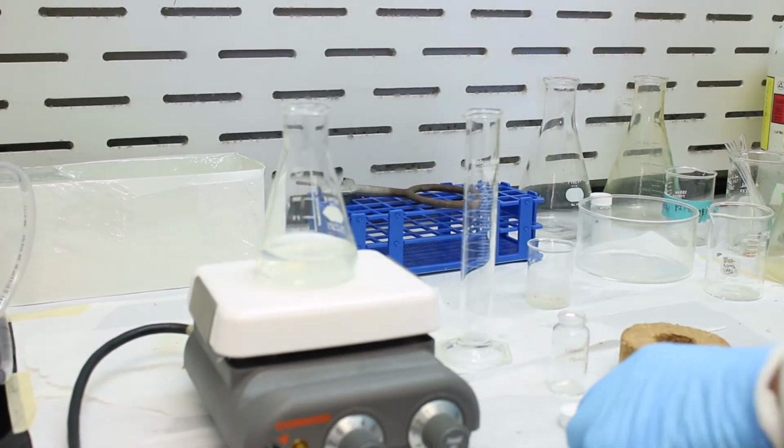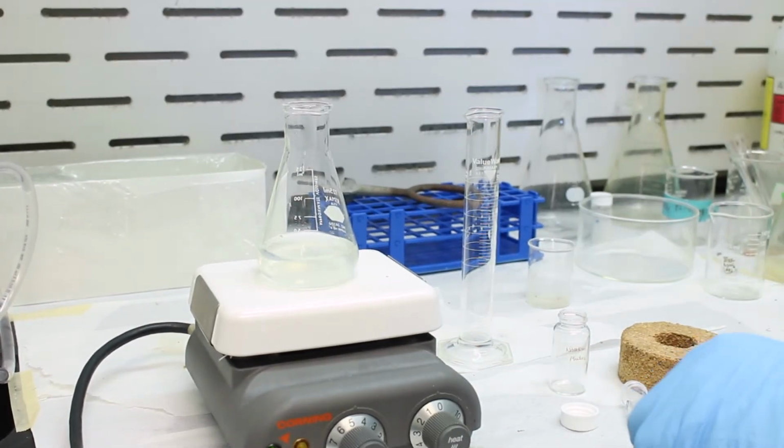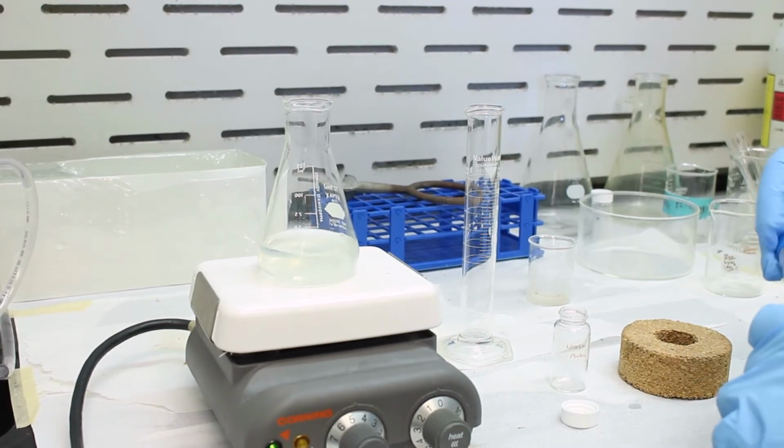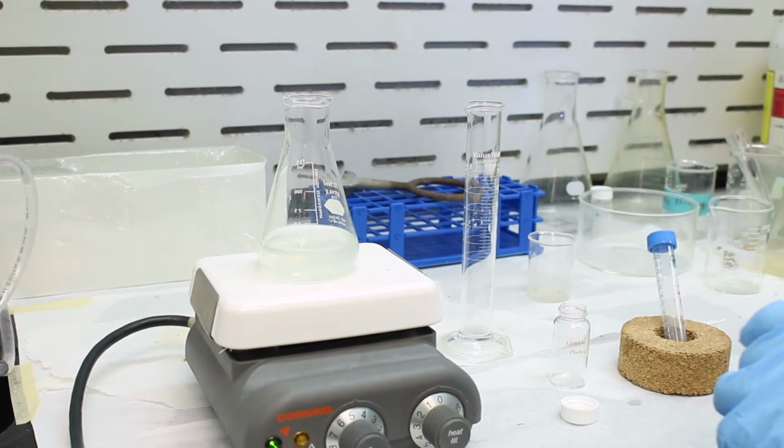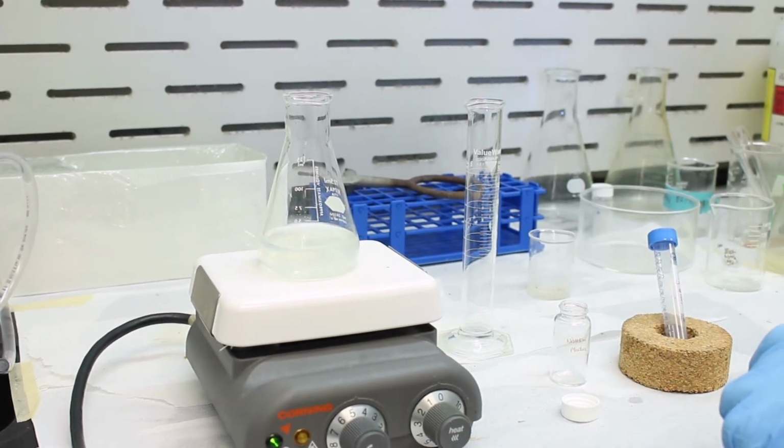Okay, and that's it. So we're simply going to let this stir at room temperature for about an hour. And over the course of the reaction, the mixture should turn yellow as the formation of the product increases.